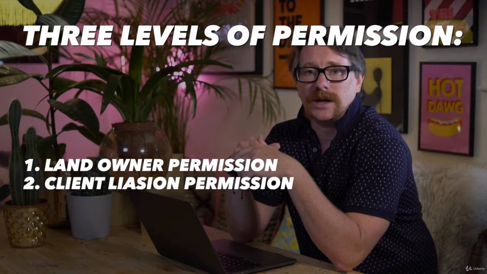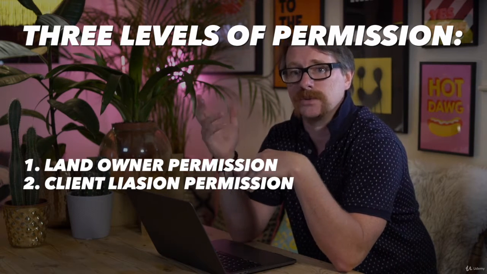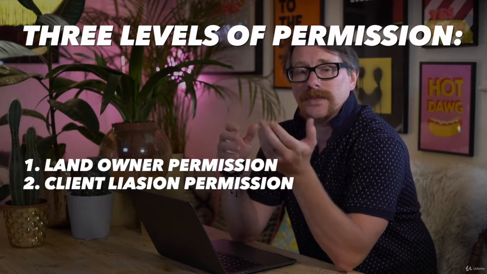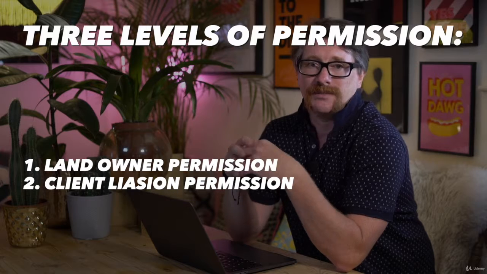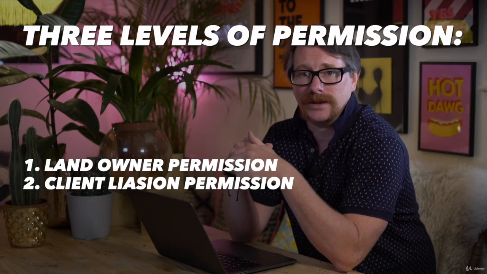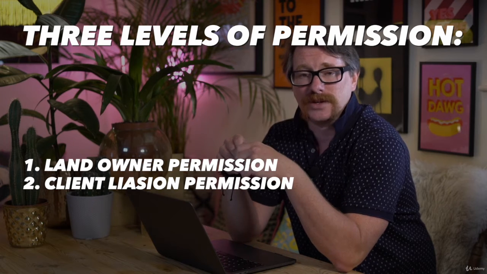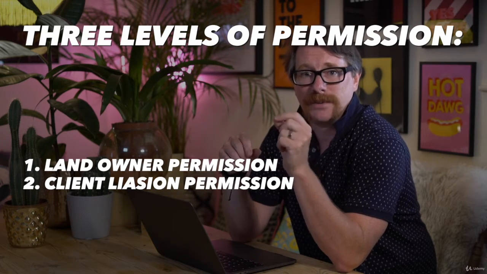Number 2 is client liaison permission. Sometimes the client will act as the liaison between you and the landowner, and the client may say to you, "It's all fine, we can go ahead, I've had a chat with them," but this is not good enough. You need express written permission from the landowner directly to you as evidence of the permission. So once you have this, again, print it out, keep it on file.